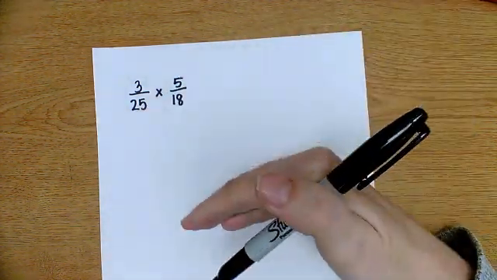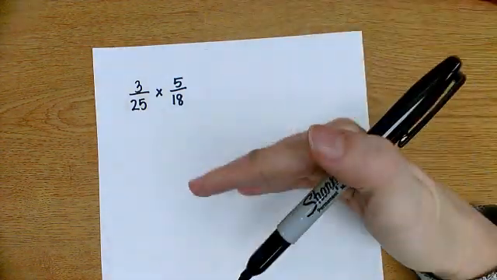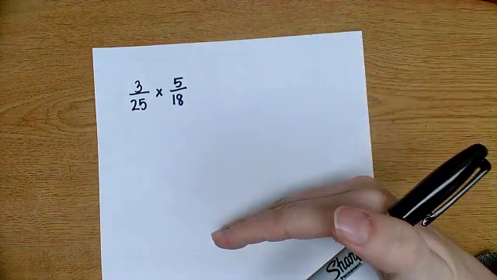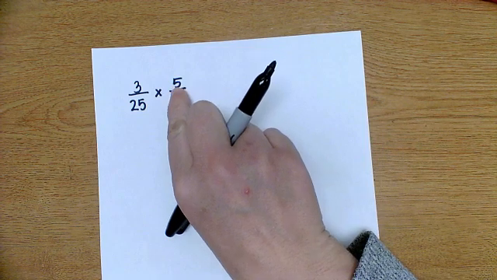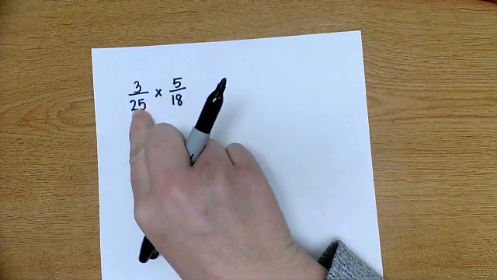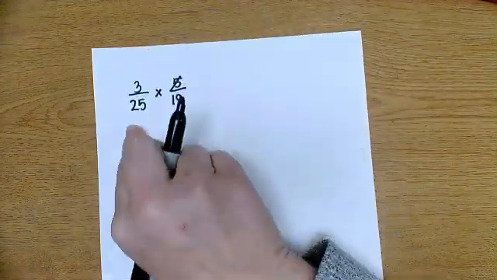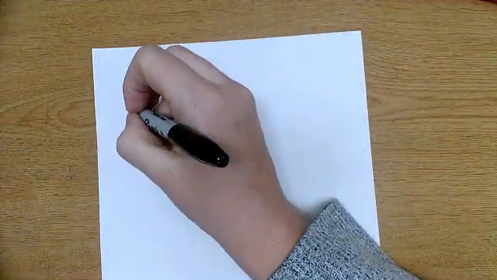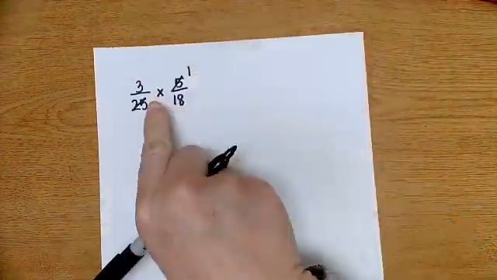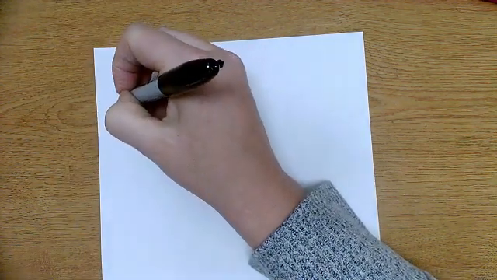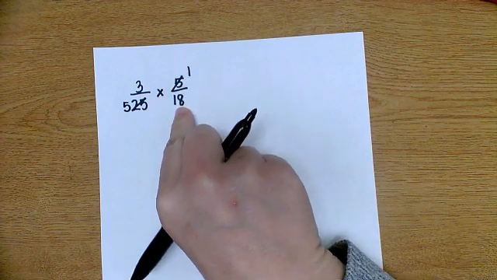So when we did the problems before, notice we talked about I could cancel things out that were in the top and the bottom. So in this case, I know that there is going to be a 5 in the top and a 5 in the bottom. So I can cancel out, and both of them have a factor of 5. 5 divided by 5 leaves me with a 1, and 25 divided by 5 leaves me with a 5. So now my problem is 3/5 times 1/18.